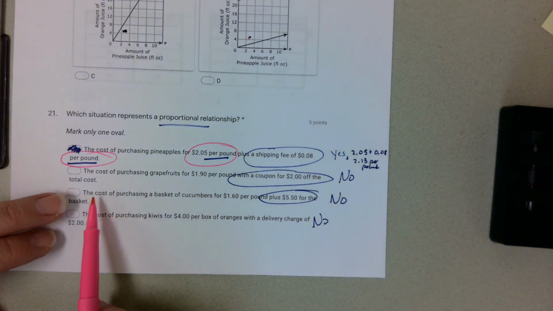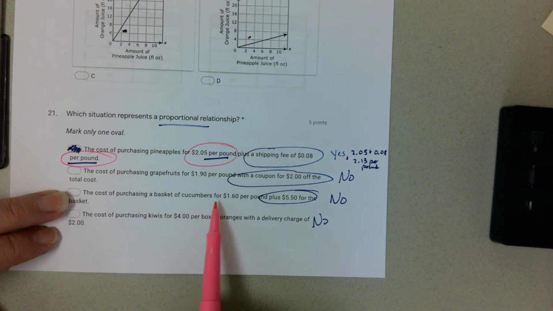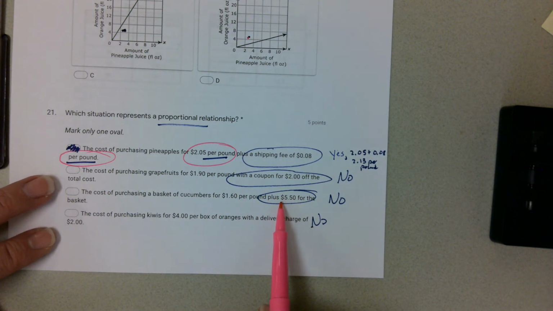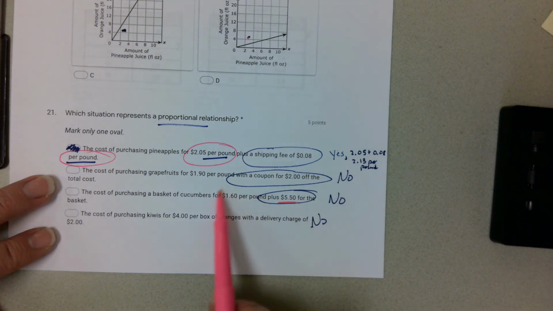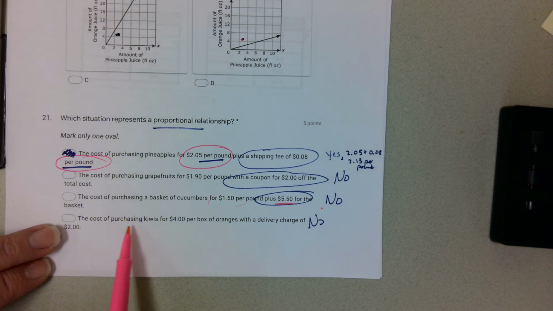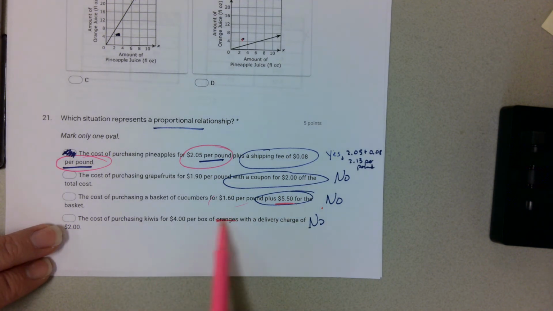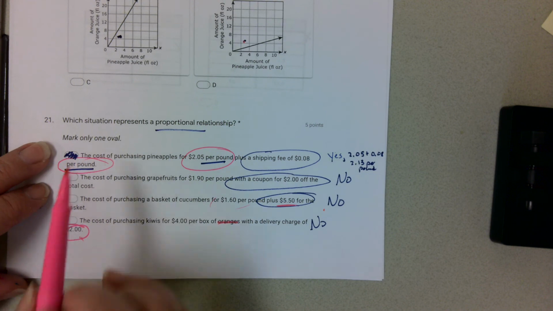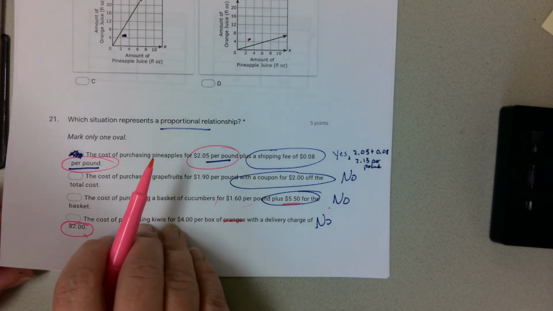That does not work. The cost of purchasing a basket of cucumbers is $1.60 per pound plus a $5.50 fee for the basket. So we're getting an extra fee over those pounds. So that's not proportional either. The cost of purchasing kiwis for $4 per box, that should say kiwis, with a delivery charge of $2. So we're having an additional fee there that is not proportional. The only one that's proportional is pineapples.